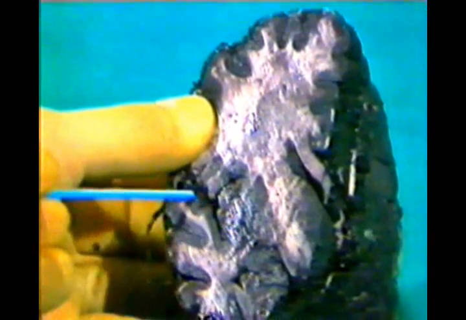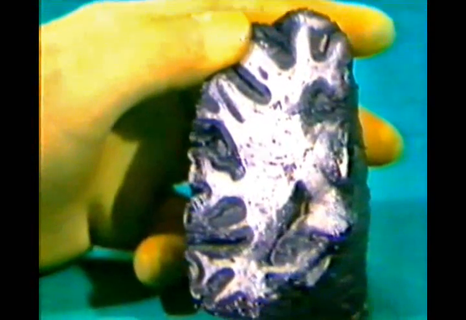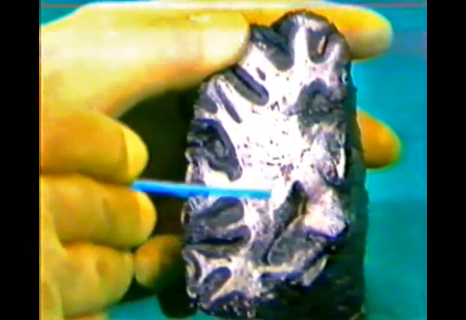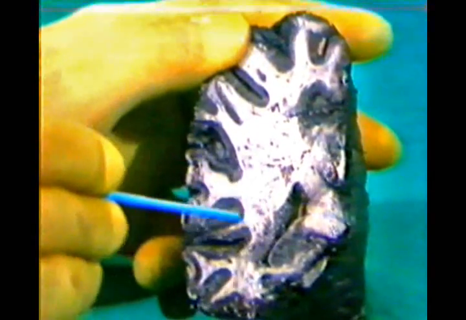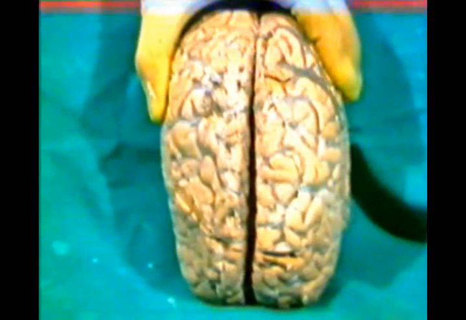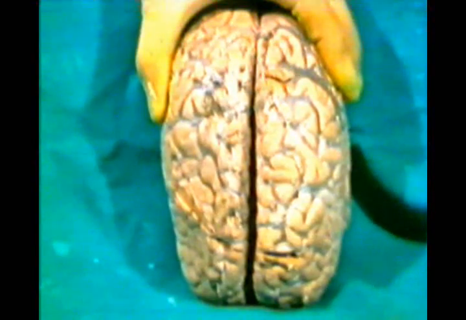This fourth section is taken more posteriorly in the posterior horn. Neither the nuclei nor the internal capsule are seen. By this, we come to the end of the gross morphology of the brain, and let us move now to demonstrate the gross morphology of the spinal cord.